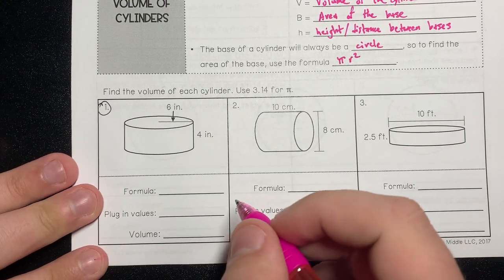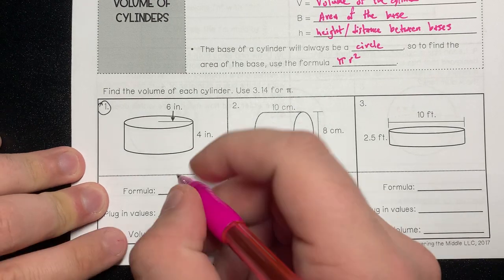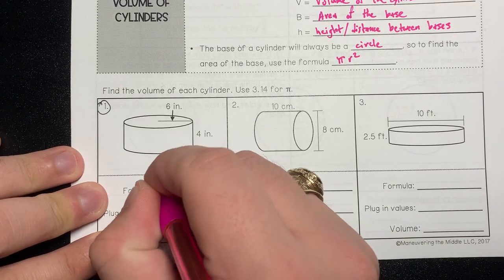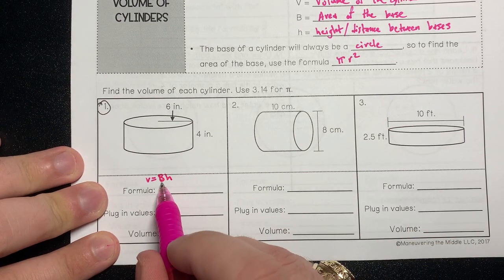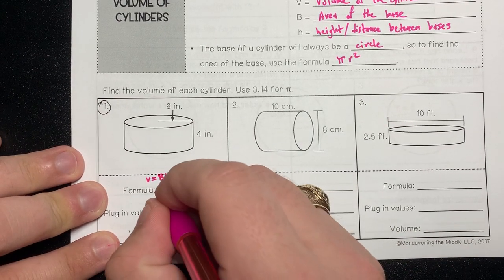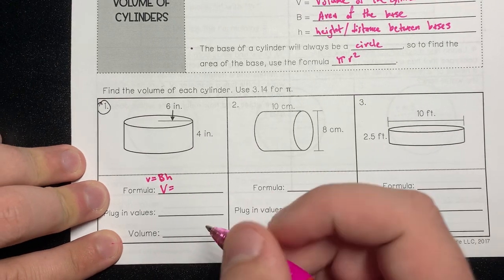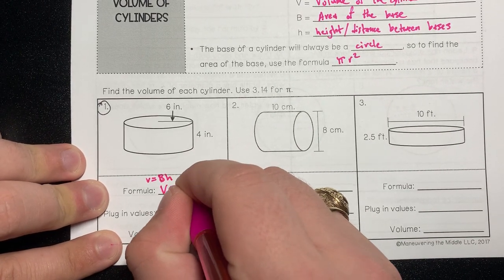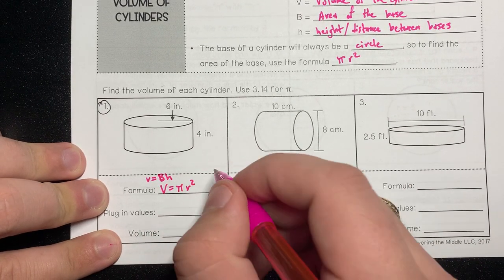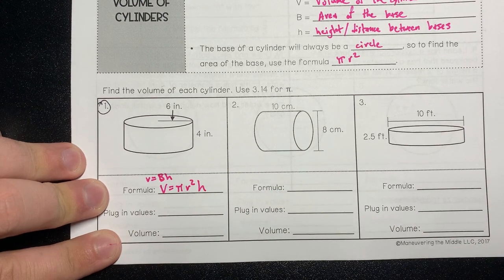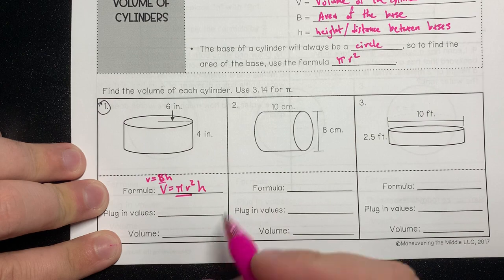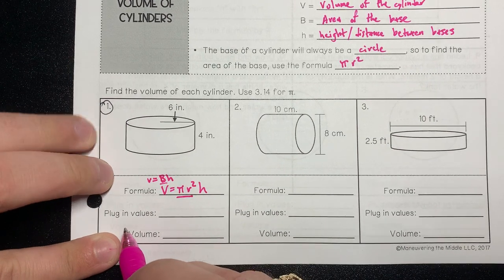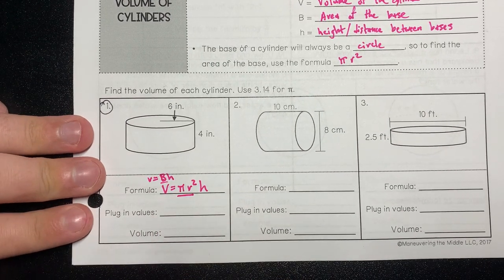And so if we plug in our formula is V equals BH, right? So V equals capital BH. Well, we also have to plug in what that B is here. So we can say V equals pi r squared times H. So this pi r squared, that's what that B is. And now we can just plug in the actual values that we have here.